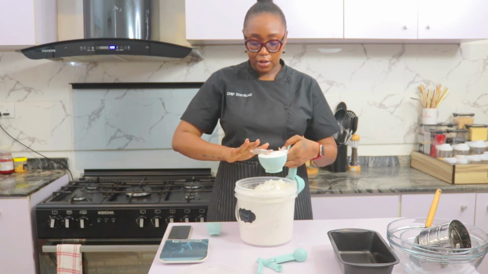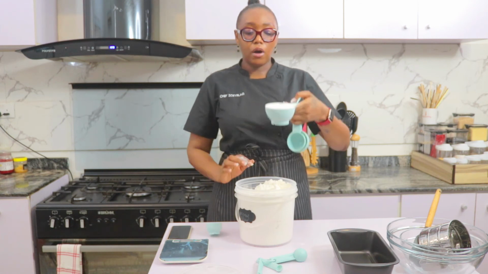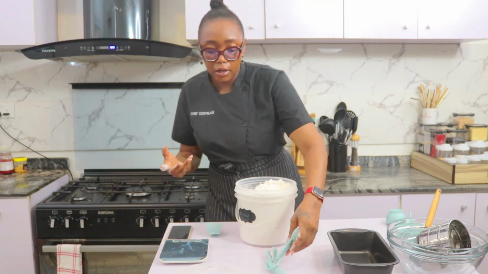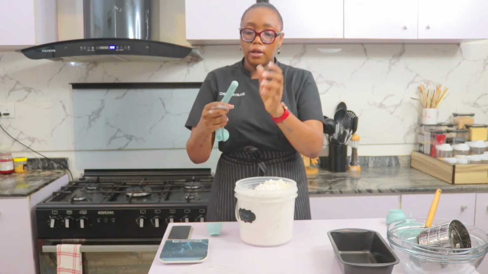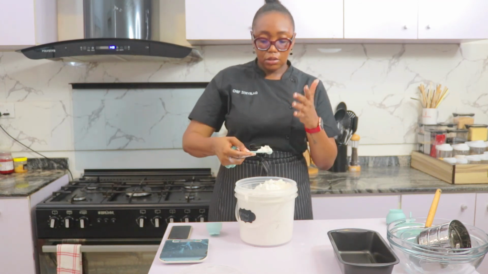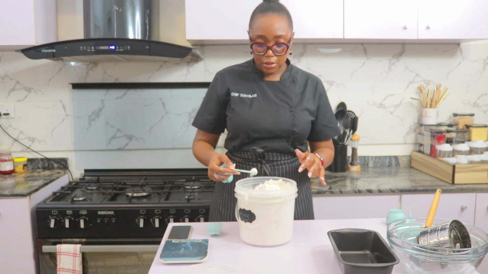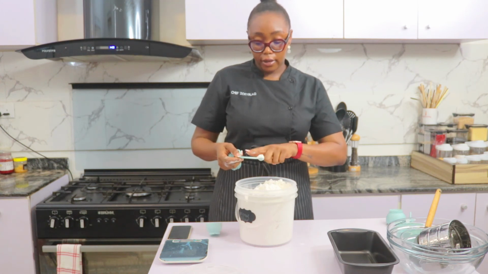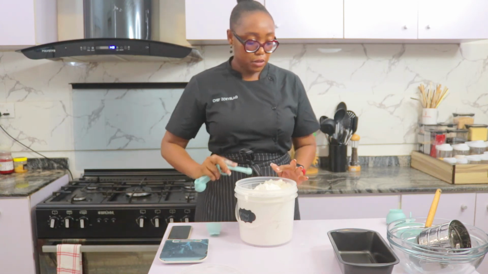Level it, level it, level it. Now you have a more accurate measurement, even if you're measuring baking soda or baking powder, when they ask for a teaspoon or a quarter teaspoon. Don't just scoop it like this. Always use a hand or a knife to smooth it up and you get a more accurate measurement.